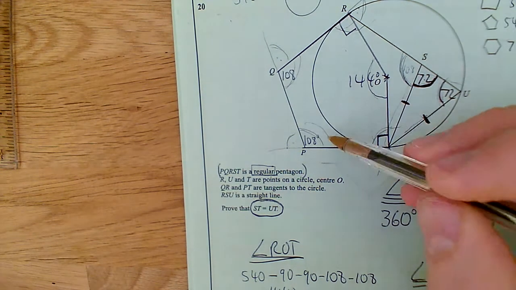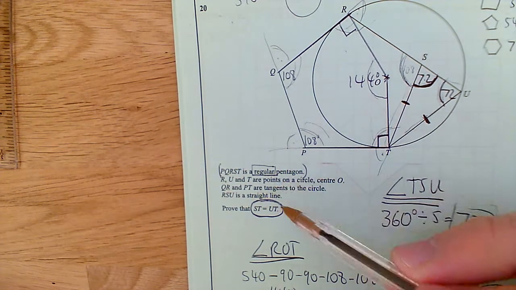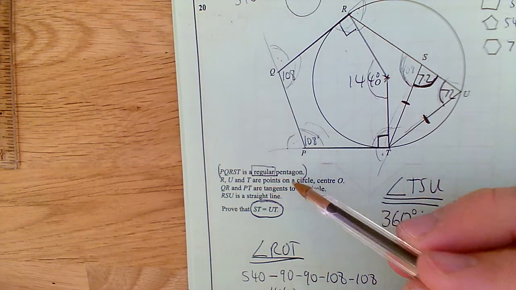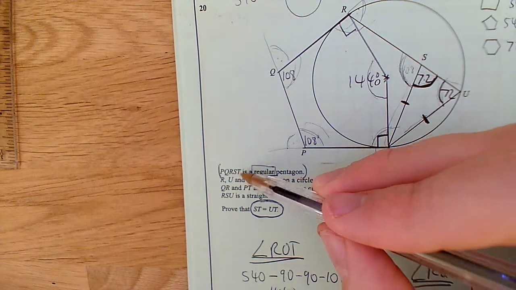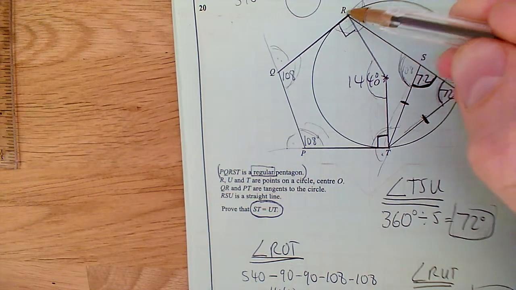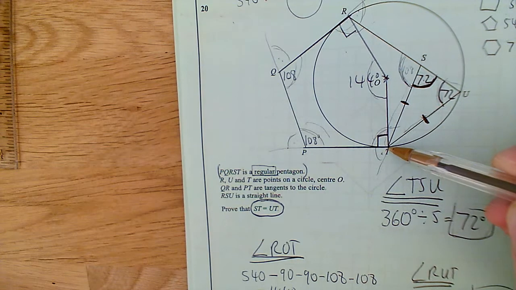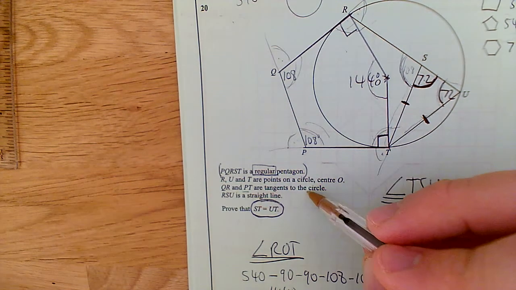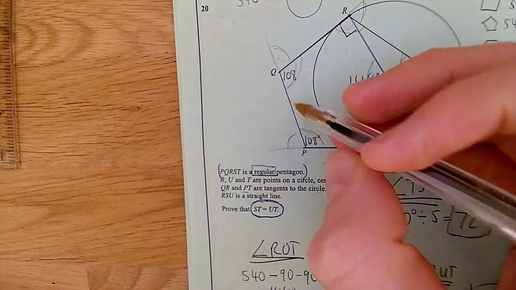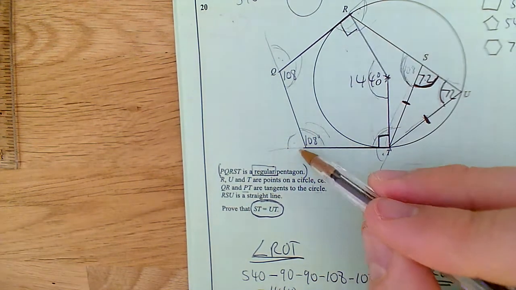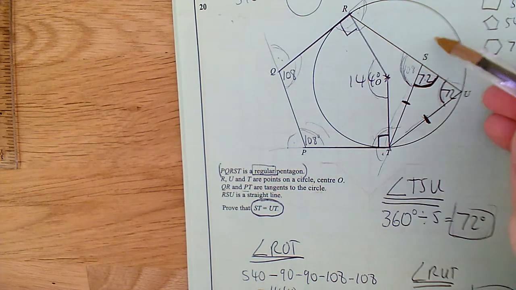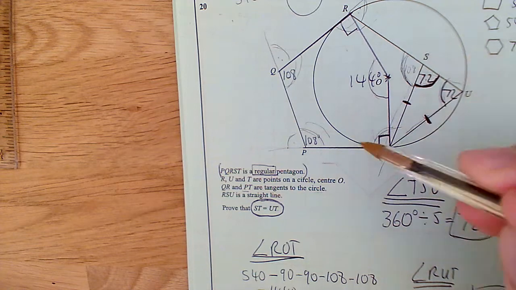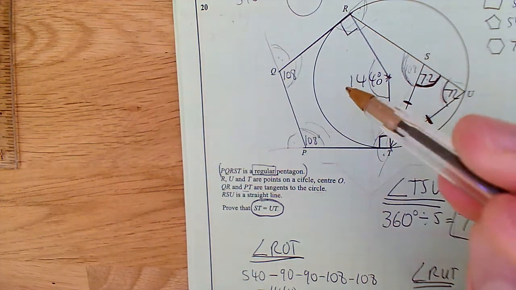In the previous video my next step was to read through what the other clues are to how we can pick up further marks. R, U and T are points on a circle. You can see that clearly, they lie on the circumference. That's not that useful. QR and PT are tangents to the circle. Now hold on, if QR is a tangent and PT is a tangent, there must be a reason why this circle is here. There must be circle theorems involved.